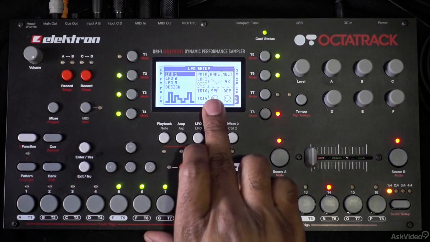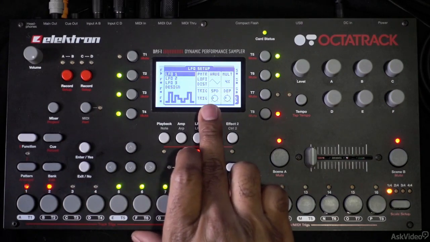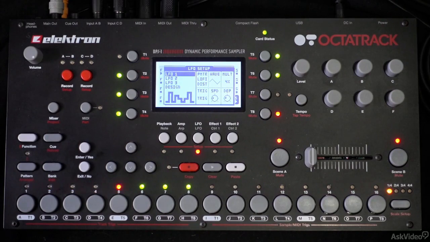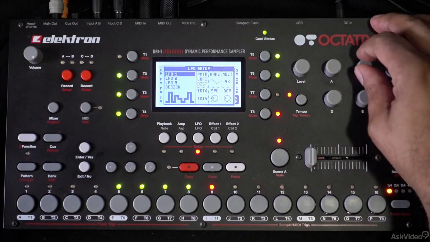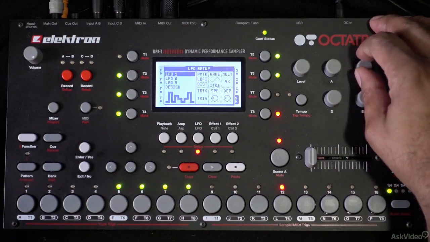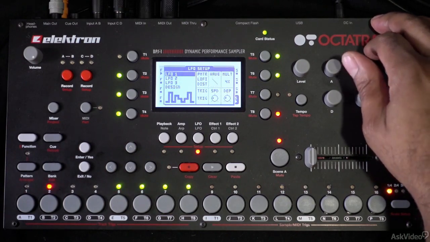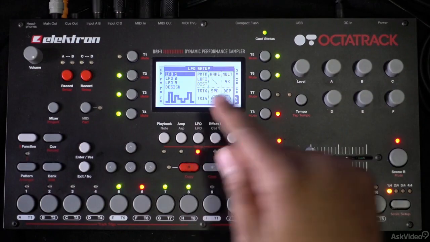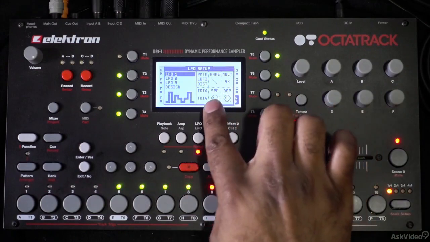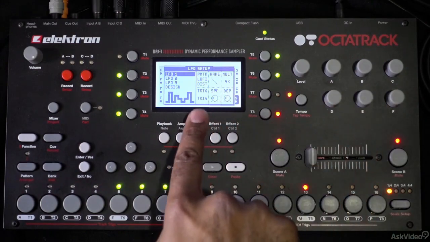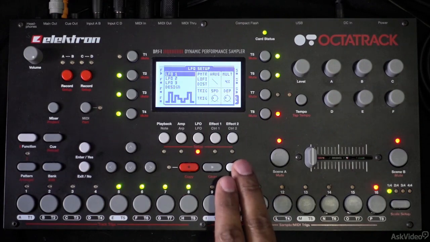Since we're now using this triangle waveform, the triangle starts in the middle, so we're never really going to hear this sound affected. If we go to a different waveform, when it starts at a higher value, all right, there we go. So trig, every time a note is played, is triggering the beginning of this wave cycle, and this particular wave cycle starts at the maximum value.